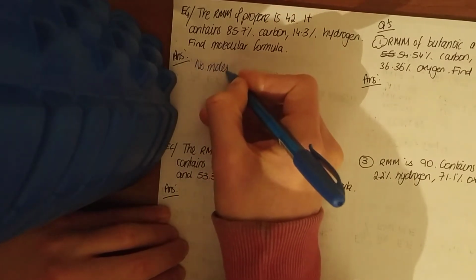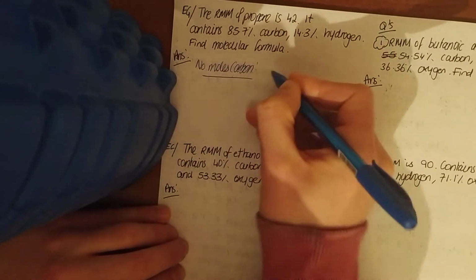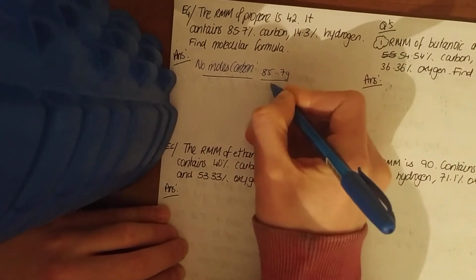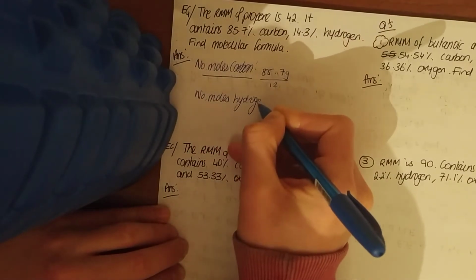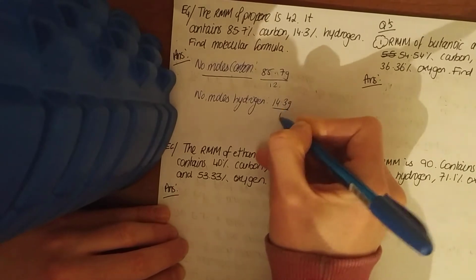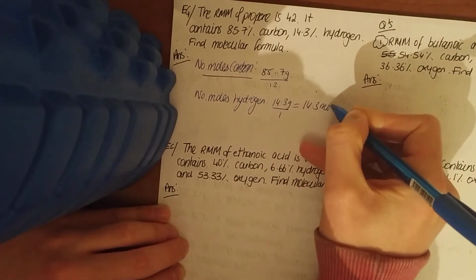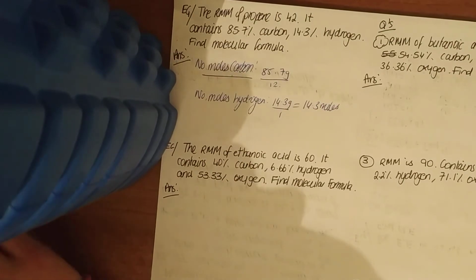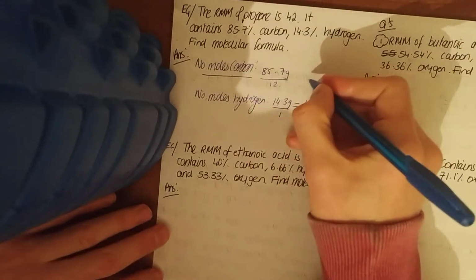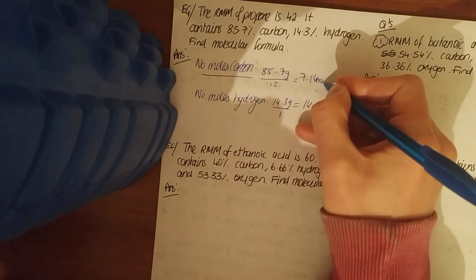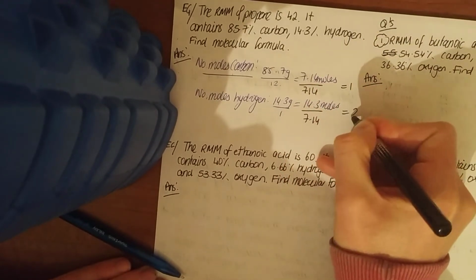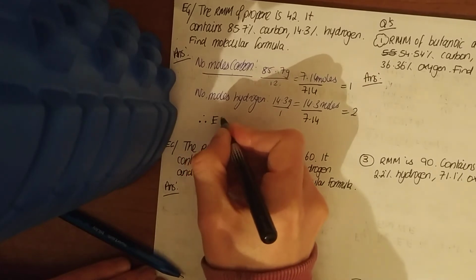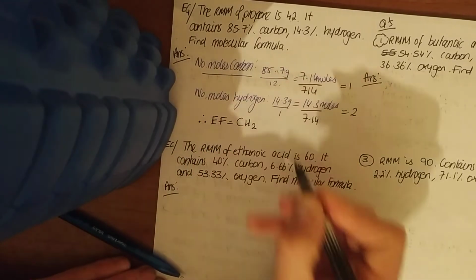So the number of moles of carbon: 85.7 grams, divide that by 12, and the number of moles of hydrogen: 14.3 grams, divide that by 1. So we get 14.3 moles there, and 85.7 divided by 12 gives us 7.14 moles. Now divide by the smallest, like we've done before. 7.14 over 7.14 is 1, and we get 2. Therefore the empirical formula is CH2.